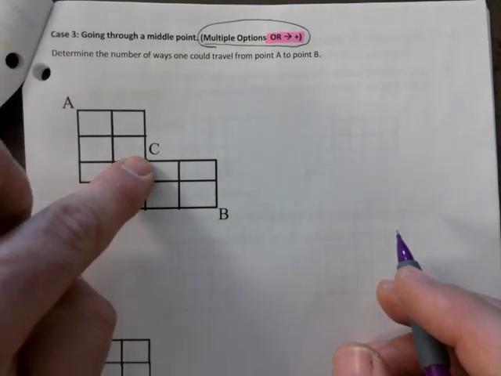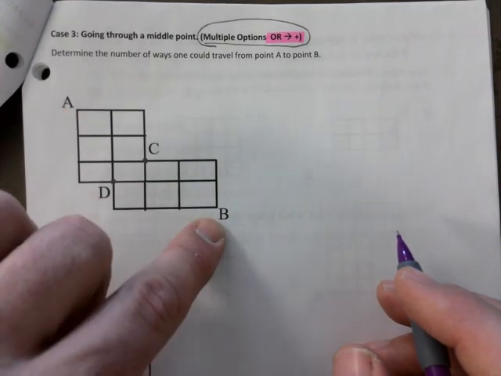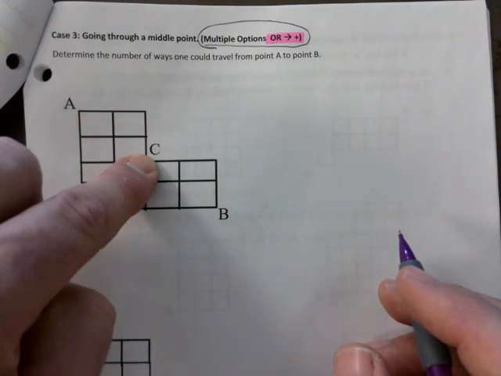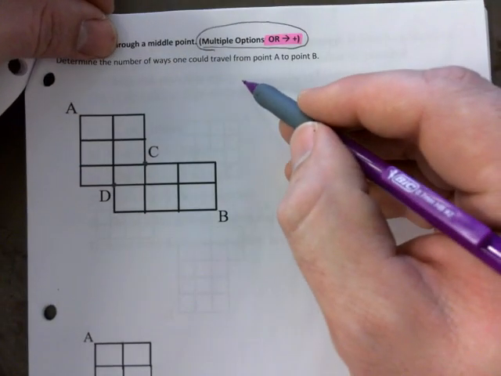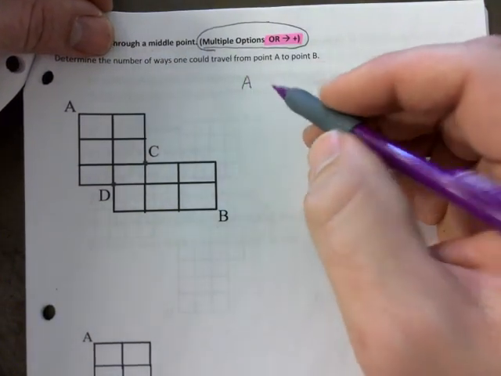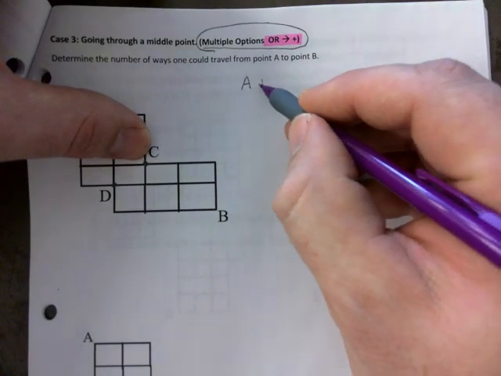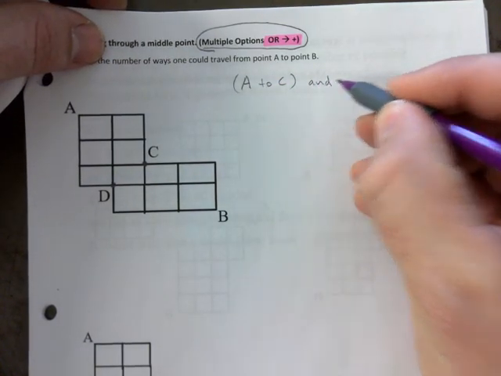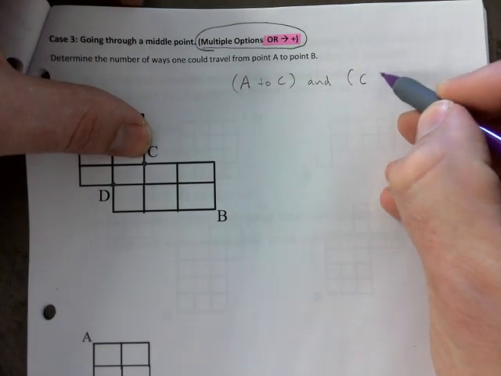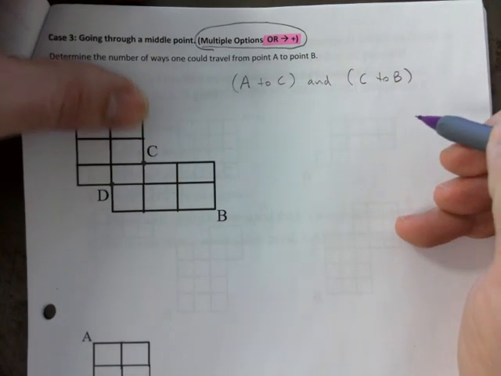You can tell that there's two options, right? If I want to go A to B, then I can go through C or I can go through D. So this is how you break it down. A to C and C to B. That's one way of doing it.